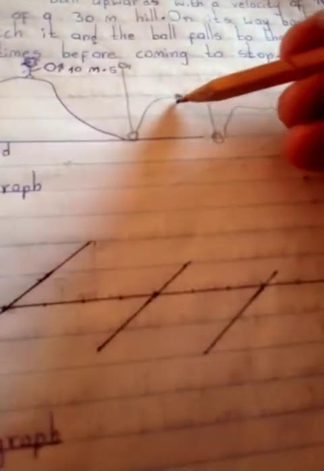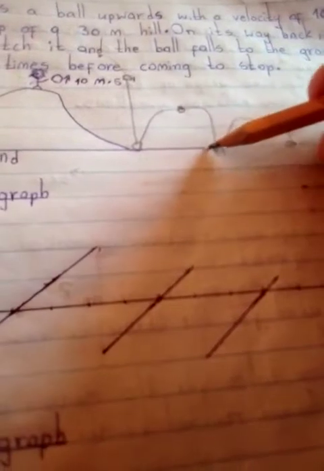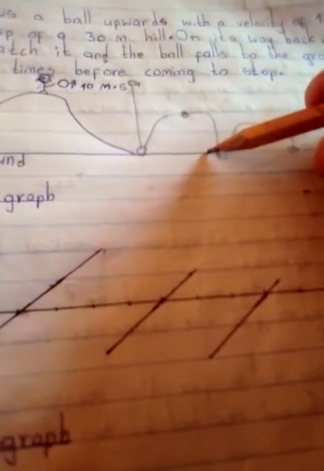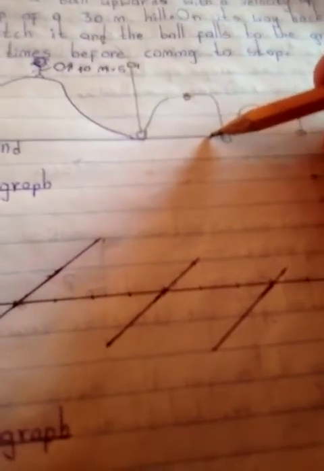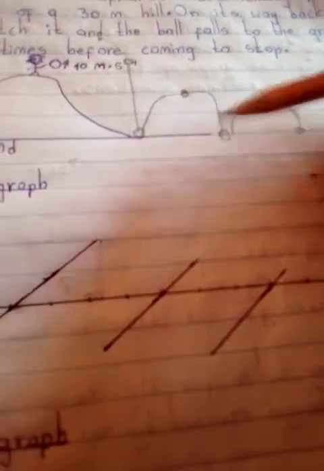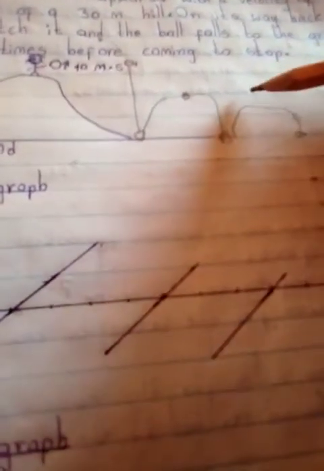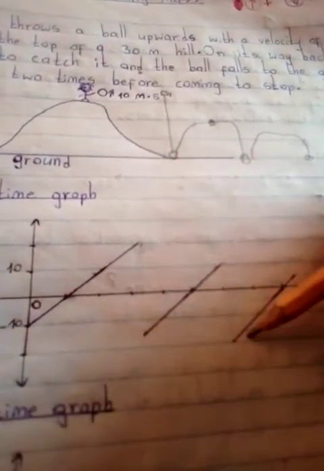If it hits the ground with a velocity of 70 meters per second, it will go upwards with a velocity of maybe 15 meters per second. That's why it starts here, at 15 meters per second.